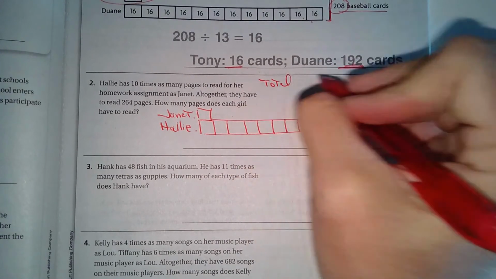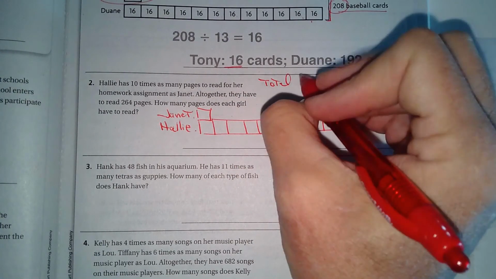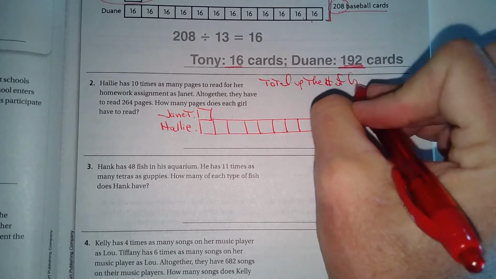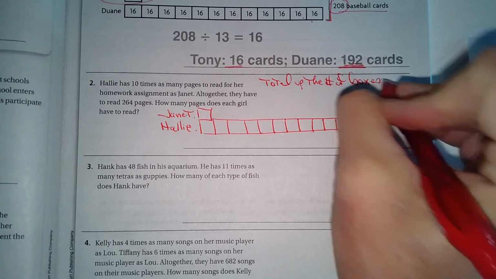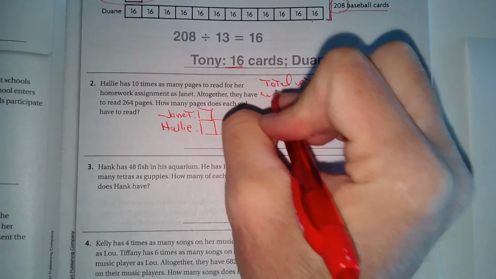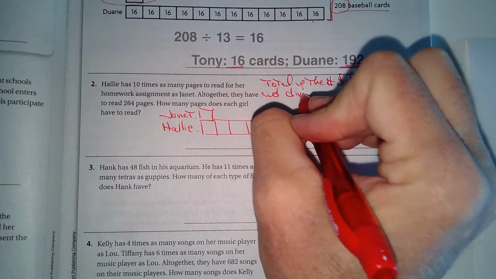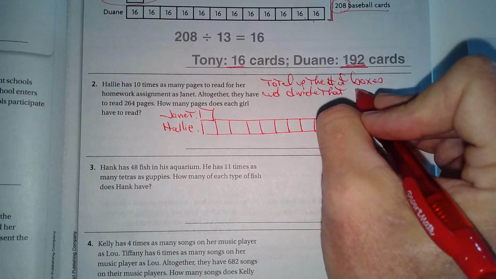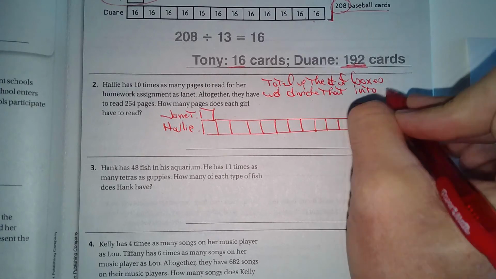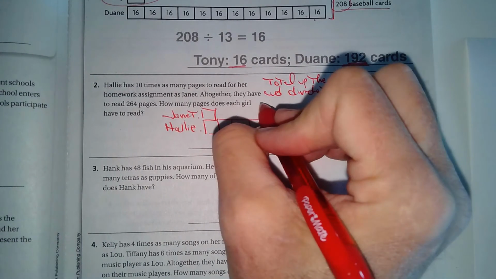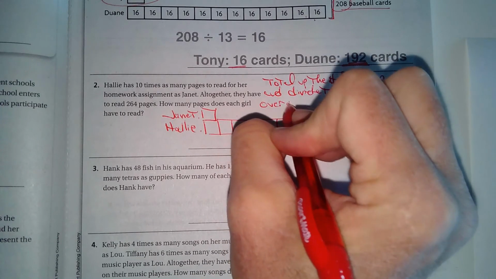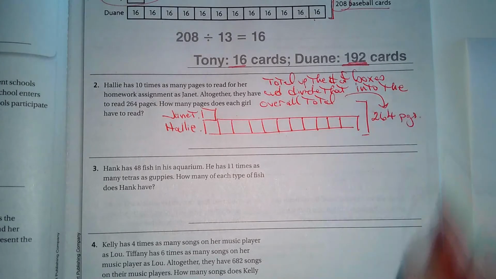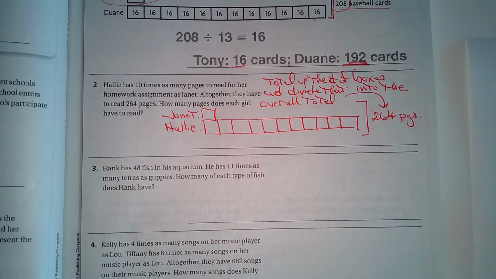And so you're going to total up the boxes. I'm just writing this down so maybe some of you remember. Total up the number of boxes and divide that into the overall total. And I'll just draw an arrow. And that's how you would set all these up.